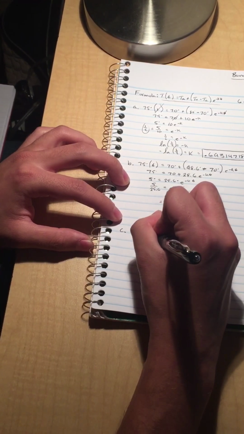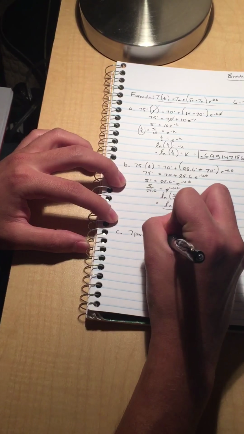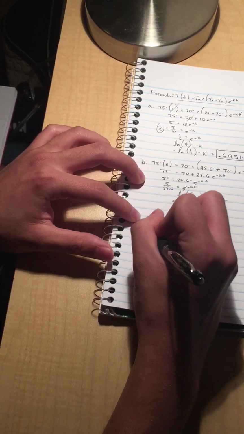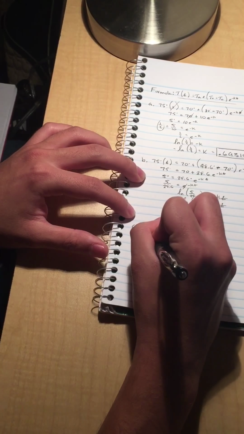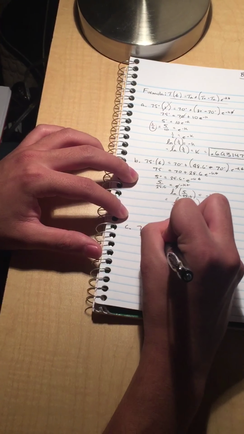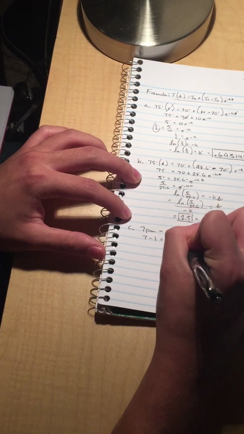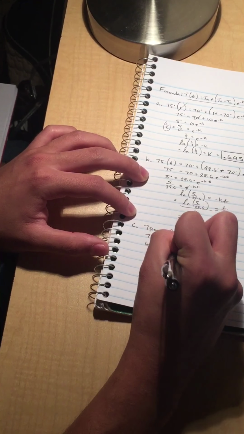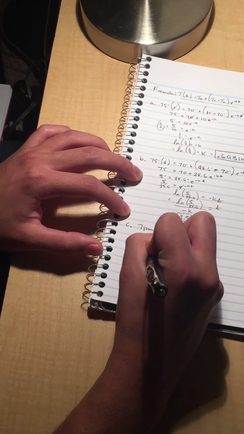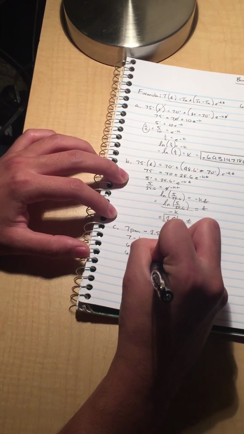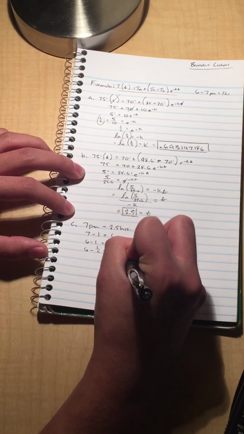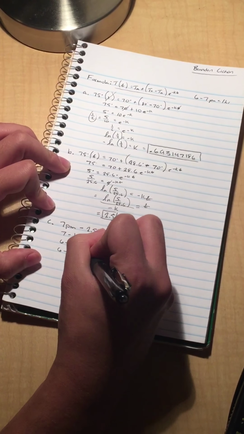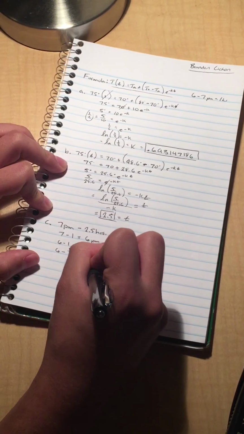So we're just going to subtract 2.5 hours from that. 7 minus 1 hour is equal to 6 p.m. Subtract another hour, so 6 minus 1 is equal to 5 p.m., and then subtract a half hour. That's equal to 4:30 p.m., and this is when we have the time of death for Mr. Fees.